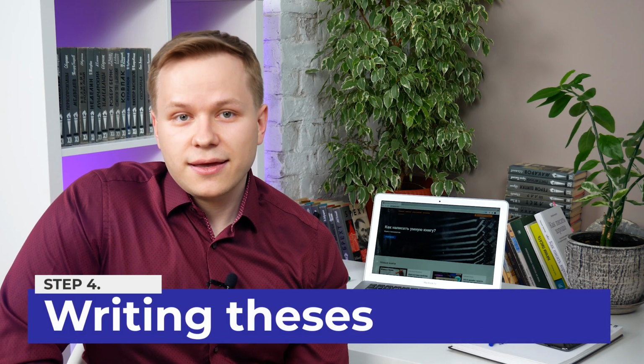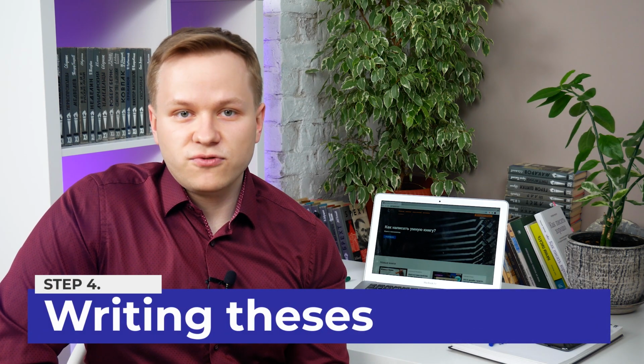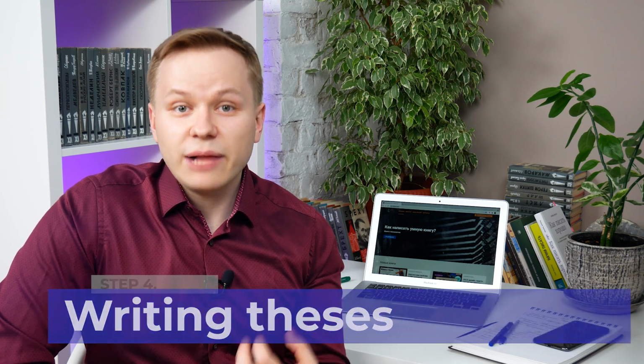Step number 4. Writing thesis. Here you have to analyze each extracted fragment and find out how they can help in solving the problem. Theses are recommendations for the reader on what to do or what not to do while trying to handle the problem. An example of a poor thesis is the following. You need to be persuasive to convince an audience, and not telling anything about how one can actually be persuasive.